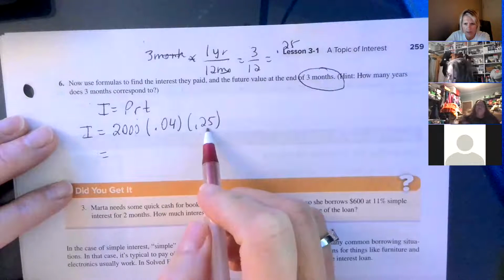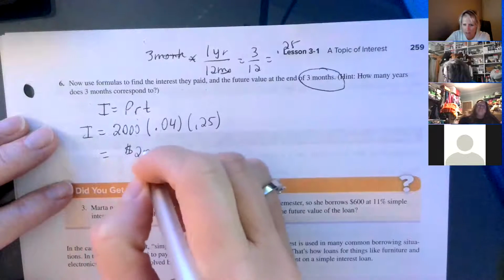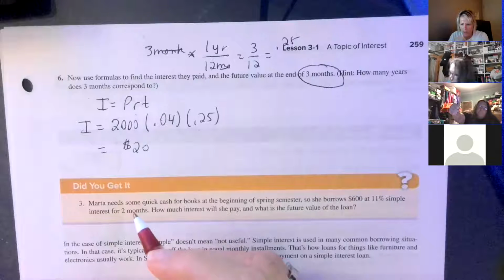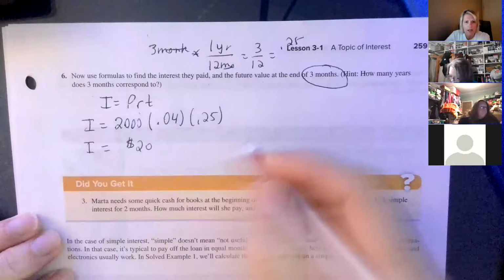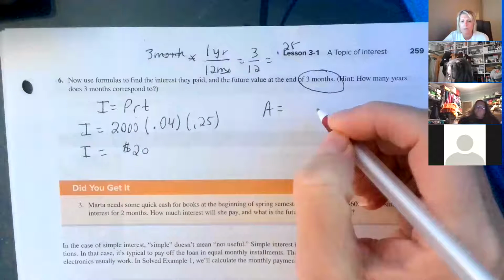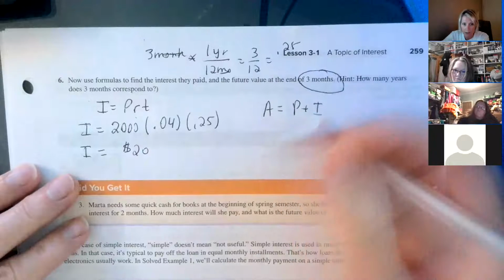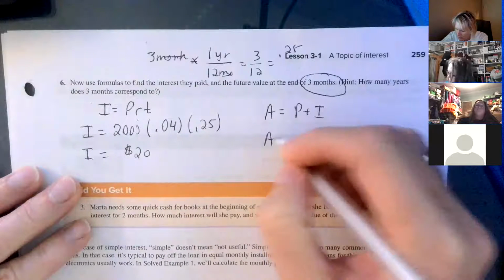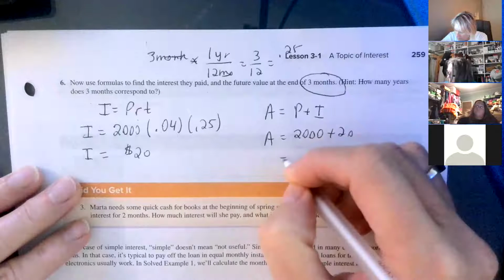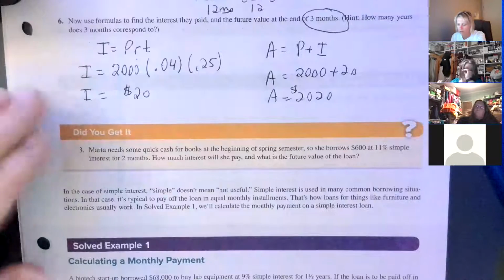Did everybody get $20 as my interest? Yes. Did you get that, Darla? Give me a thumbs up. If not, we can go back over it. Okay, she's good with that. Then it says we also want to find the future value, A. And the future value is our principal plus our interest, which we just found. So 2,000 plus 20 is $2,020. Awesome.